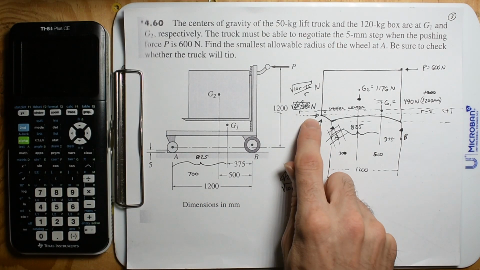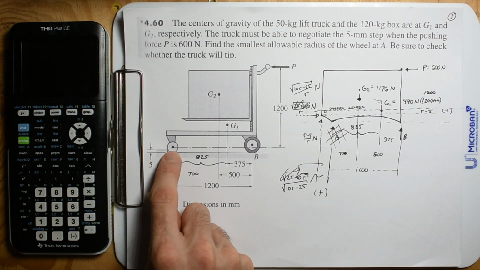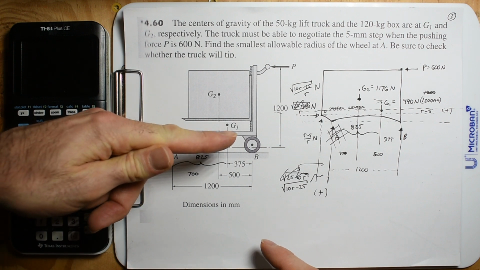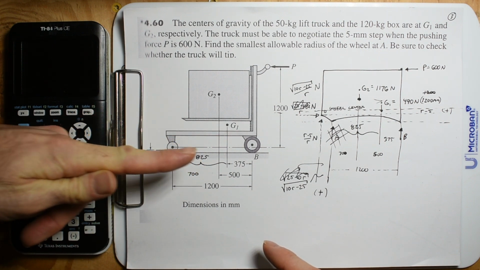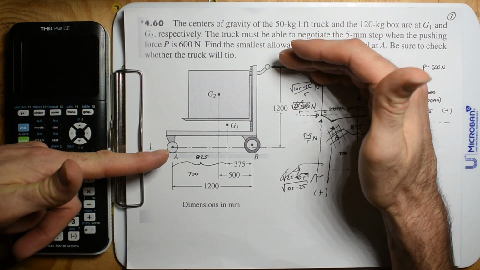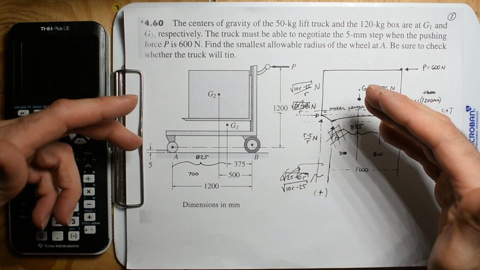And I did go over, I don't know if I went over it in the next one, probably not, but if this wheel's radius is 5 millimeters, well, the normal force is going to be directly that way. So let's talk about that. If the normal force is directly that way, well, it's going to equal 600. Cool. So this one's going to equal 600. And what else?